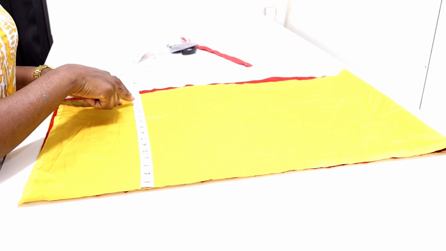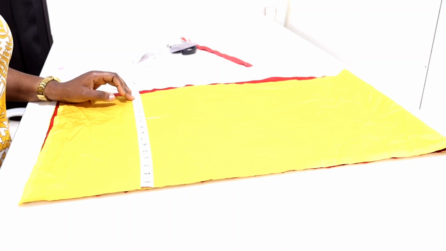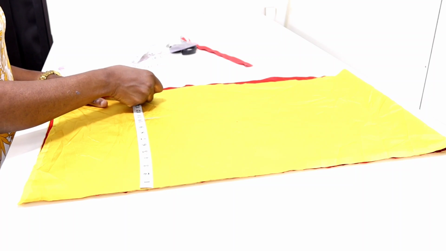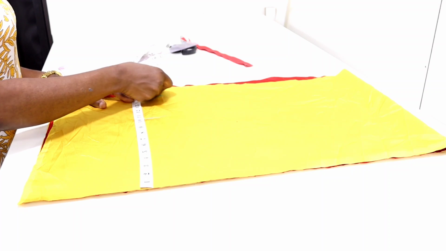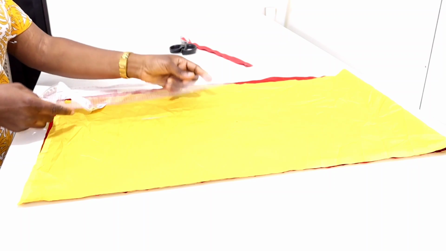Then of course the length of my shorts. For the length of my shorts, I'm going to be making it 15 inches with my seam allowance. So this is 15 inches with my seam allowance. Then I will extend the lines.